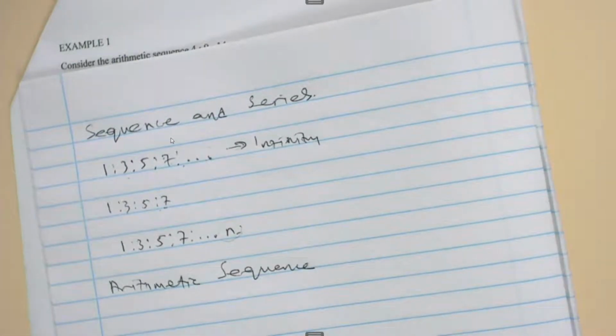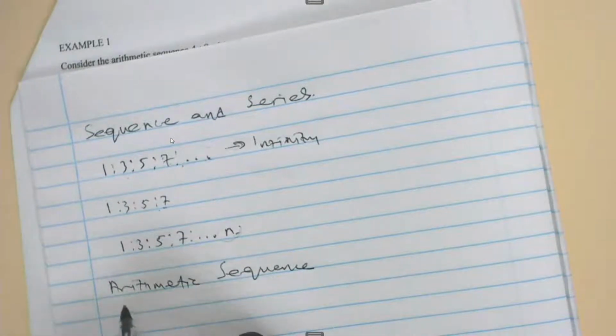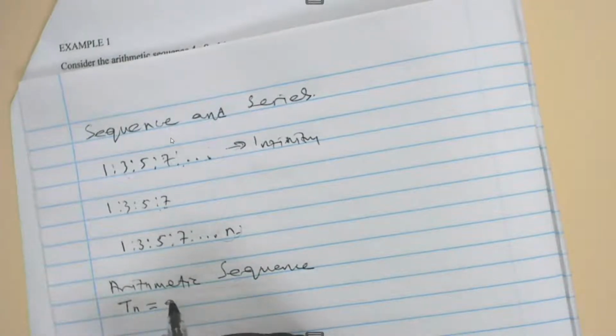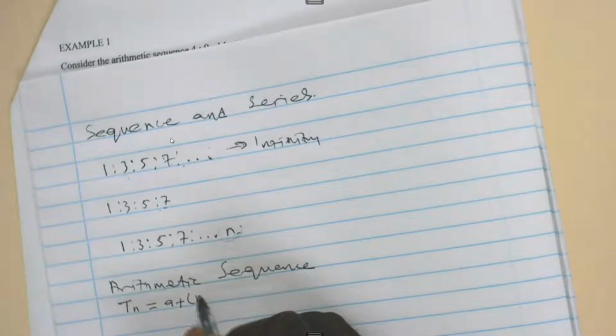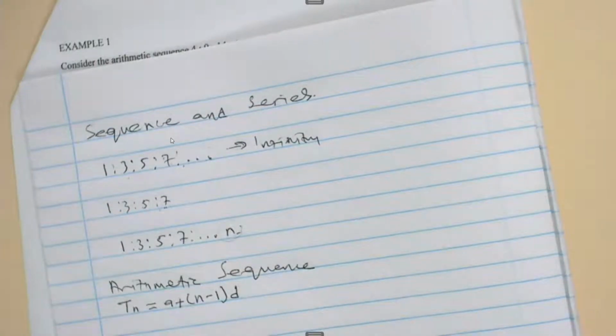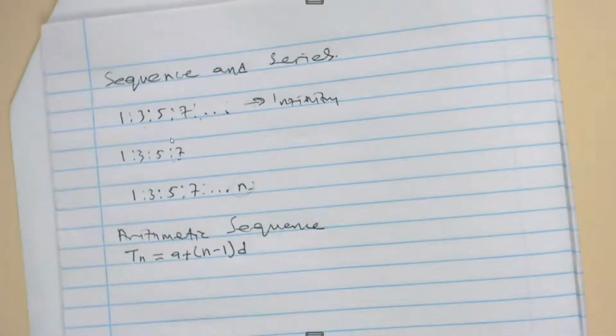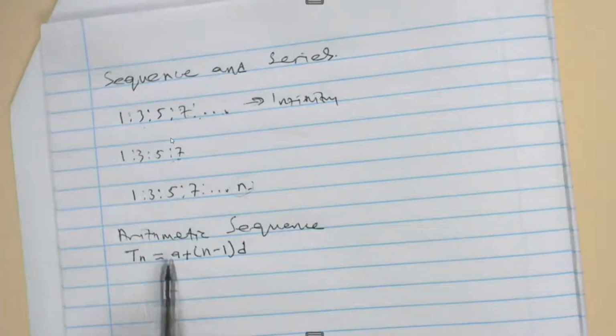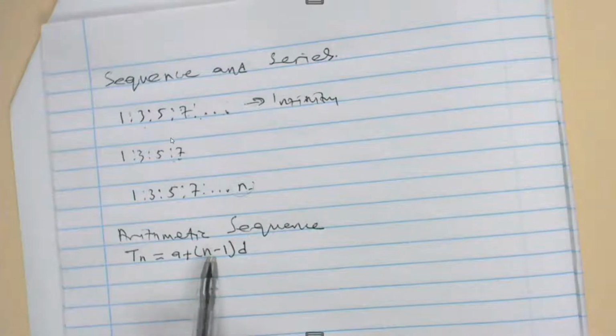The arithmetic sequence has the general term, or the nth term, or the general rule that generalizes everything that happens under this arithmetic sequence. The general term for the arithmetic sequence becomes Tn equals a plus n minus 1 multiplied by d. We have the variables Tn, a, n, and d.